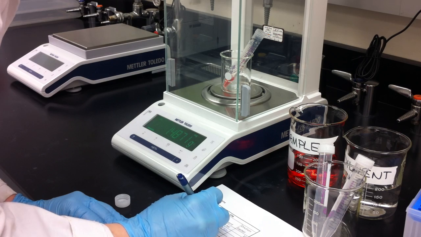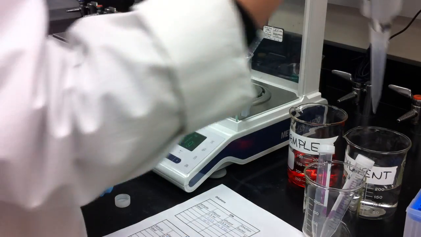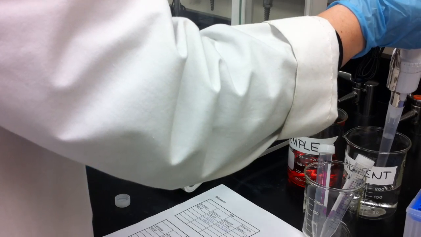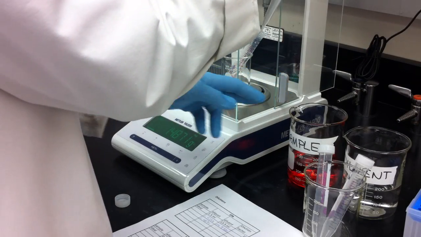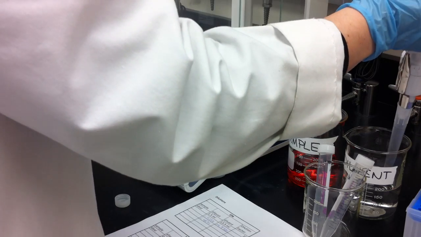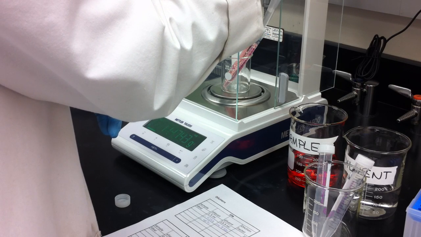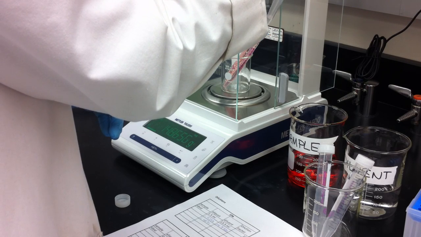It's 1.4871 grams. So now I'm going to add about 13.5 milliliters of diluent using two squirts.